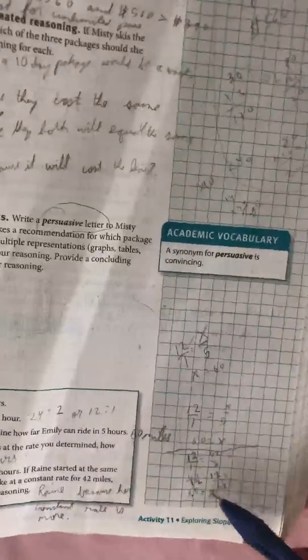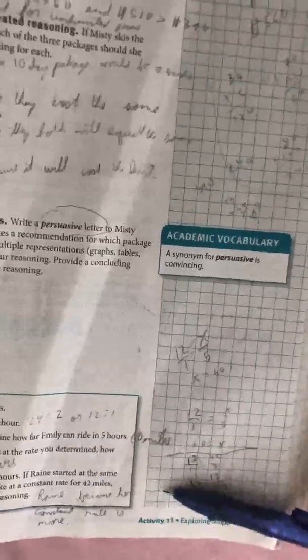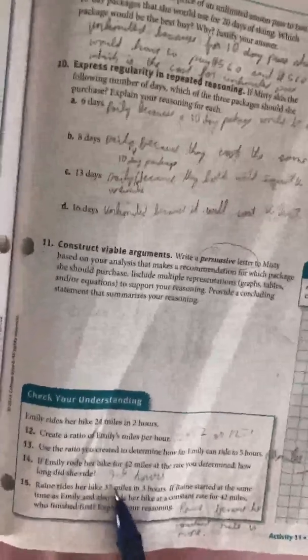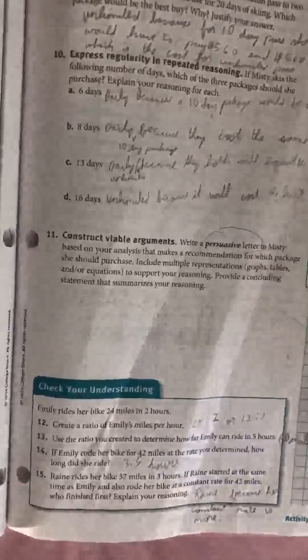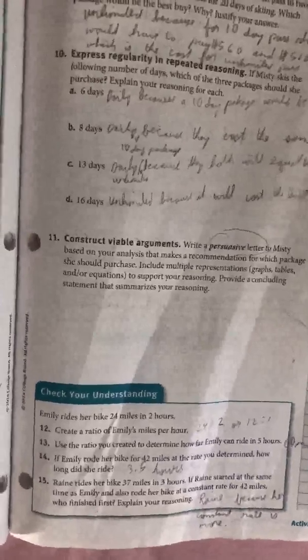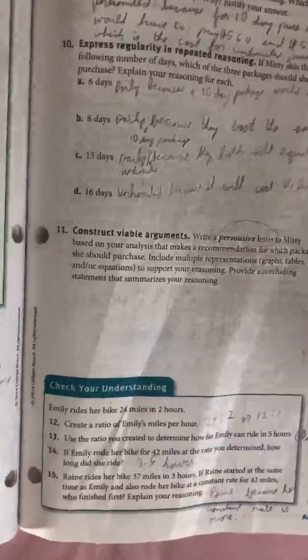That will give us 42 equals 12x. And then we can divide by 12 because we learned inverse operations, and that will give us x equals 3.5. So then we can plug in 3.5 here, and we can say 3.5 hours. And if you're going to cross-check any of the problems I'm doing right now, you can do that by plugging the number in for the variable in the equation. So let's move on to item 15.